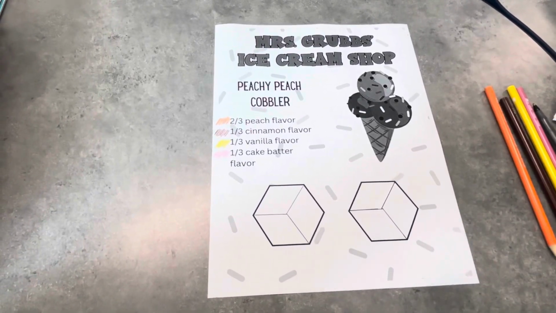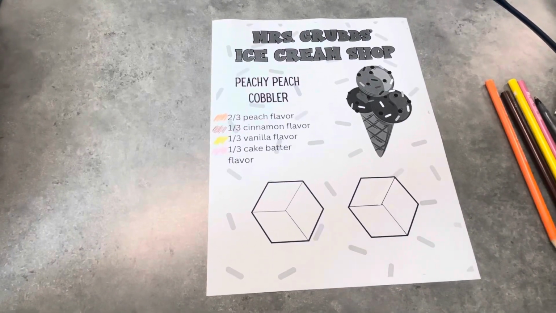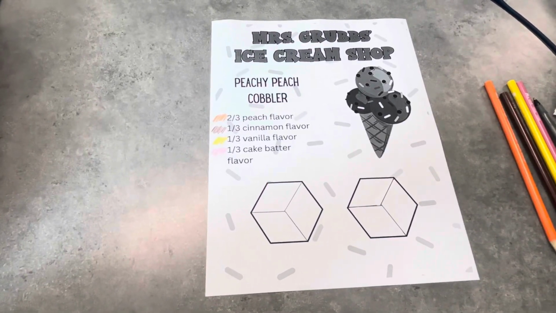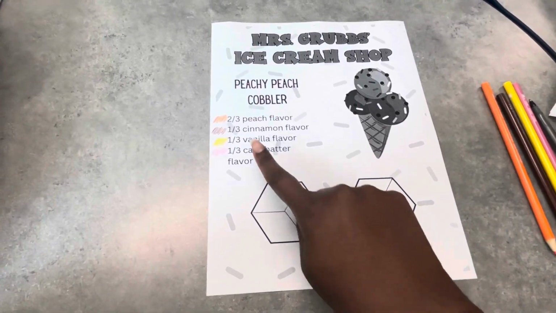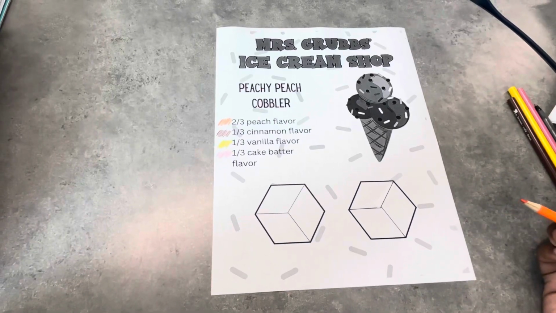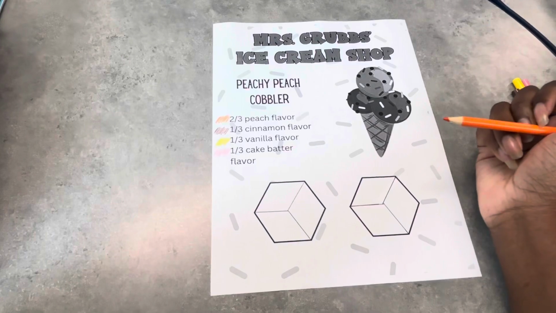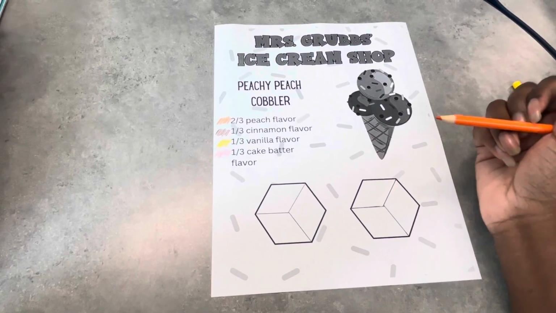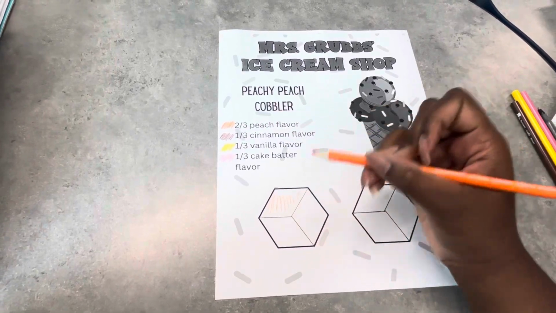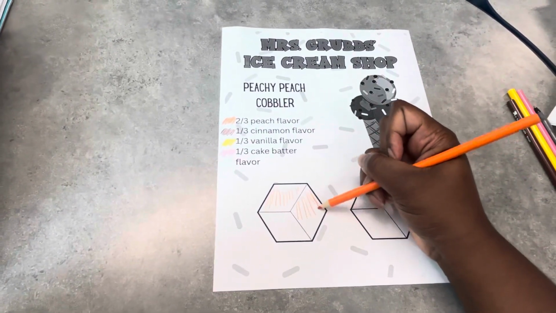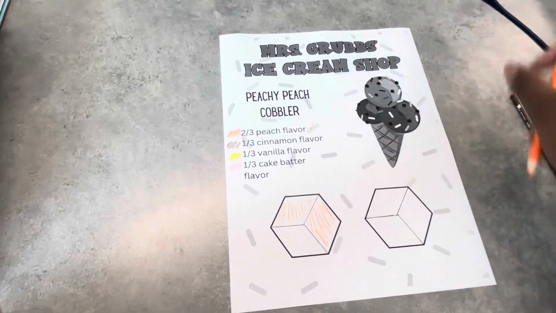So in order for us to do this, we have some little syrups that we're going to put into our ice cream batter, and that's going to make it taste like our Peachy Peach Cobbler. So first up, we have 2/3 of peach flavor. So what I'm going to do is, I see that my whole is broken up into 3 parts, all right? So I'm going to shade in 1, 2 of those parts, all right?